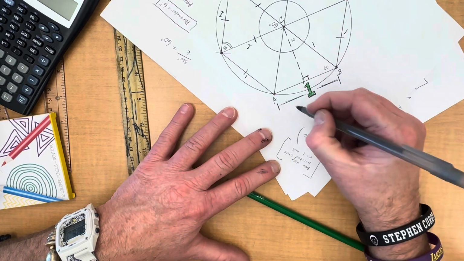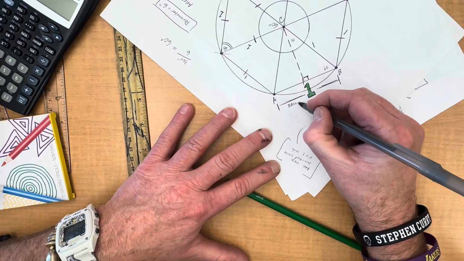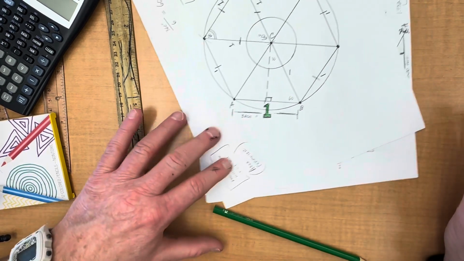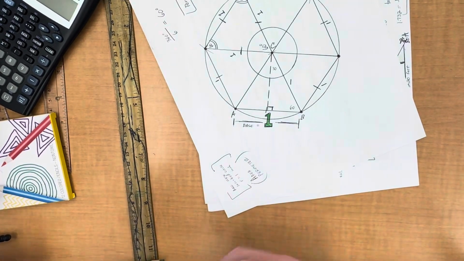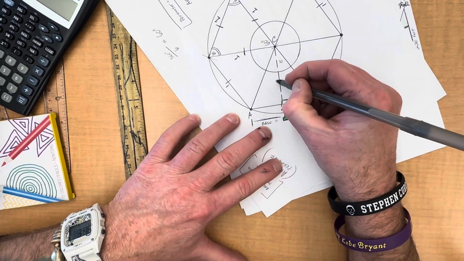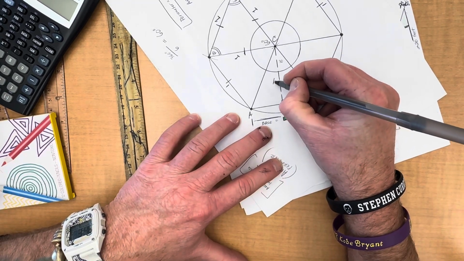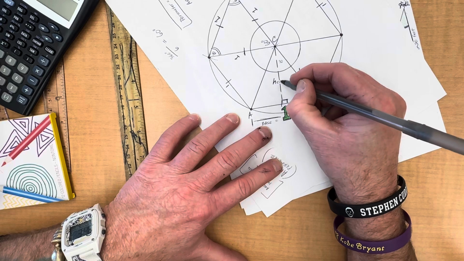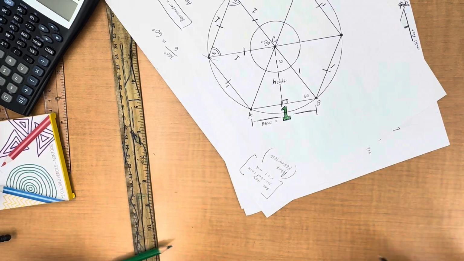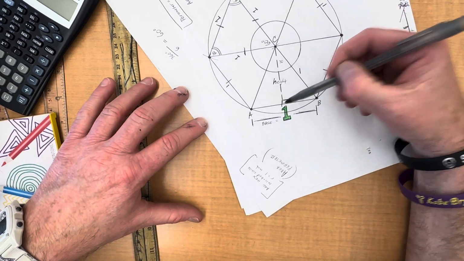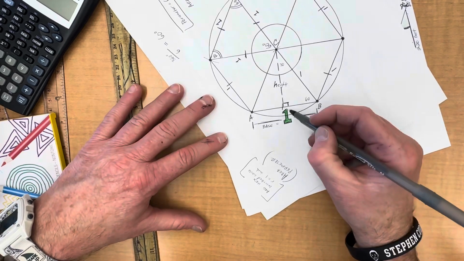So we've got a base equaling 1, right? Okay, now we've got to get this H, which is known as the height. Once we can get the height of this triangle, we already have the base.